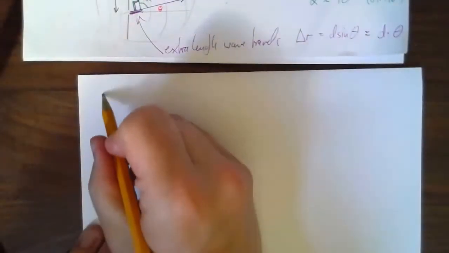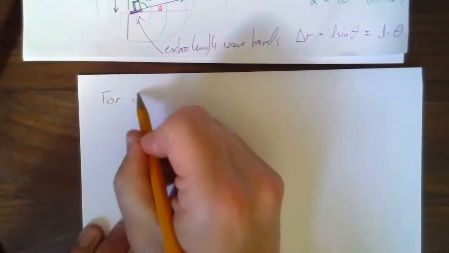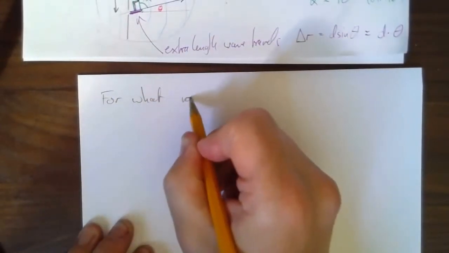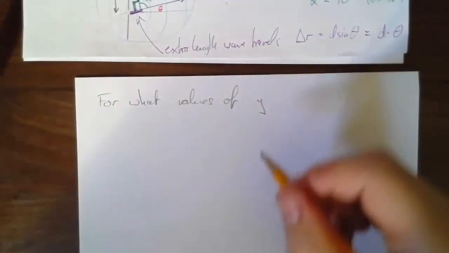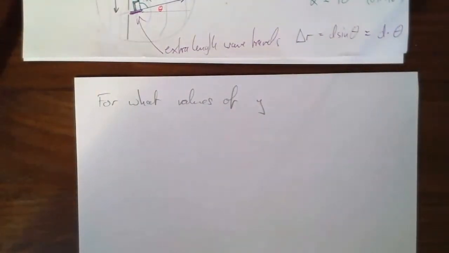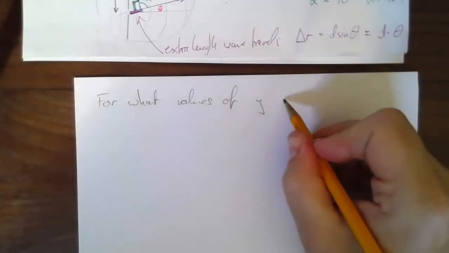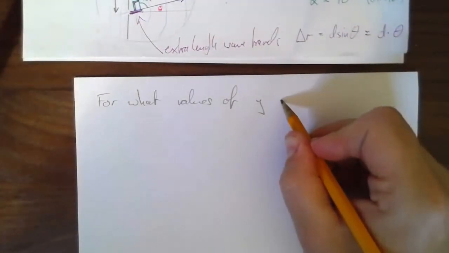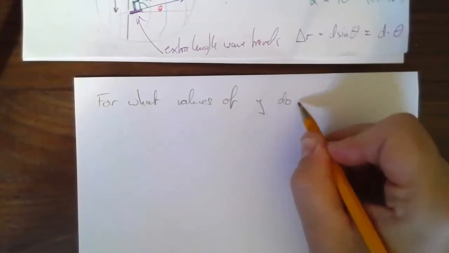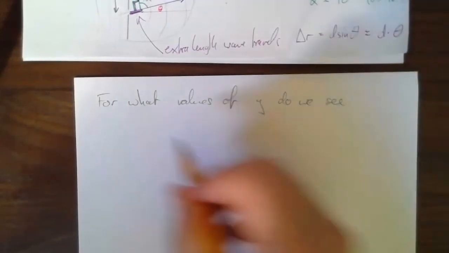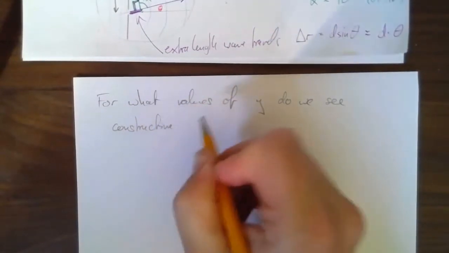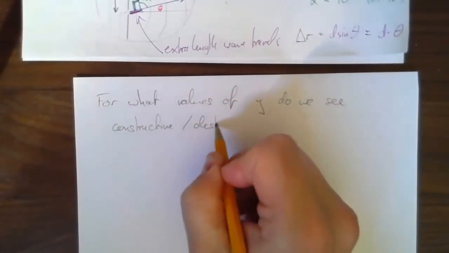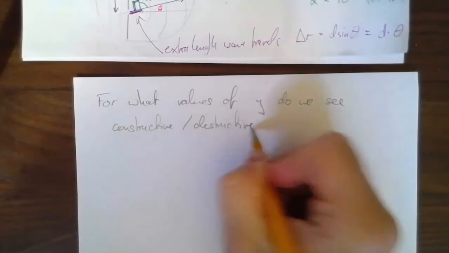So for what values of y do we see constructive interference? Constructive or destructive, right? You might as well ask for both. What is the condition?